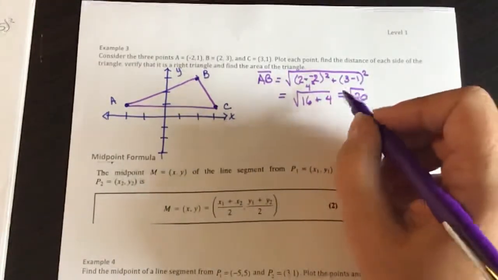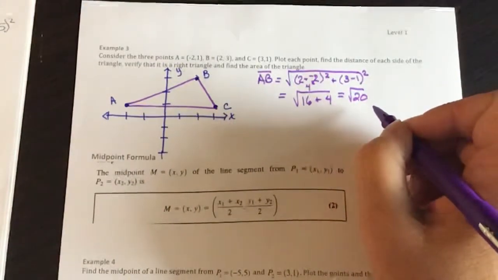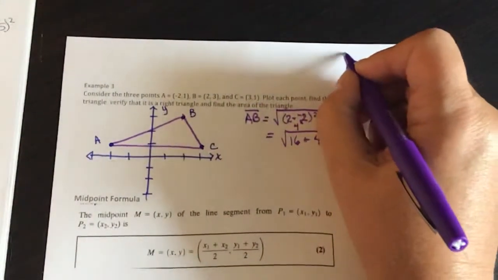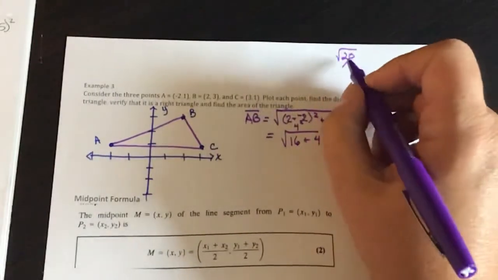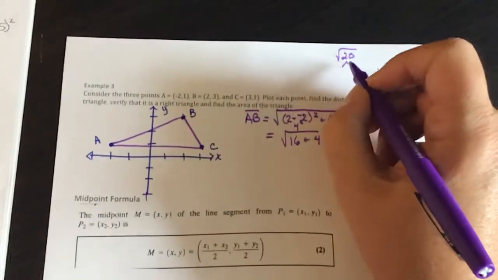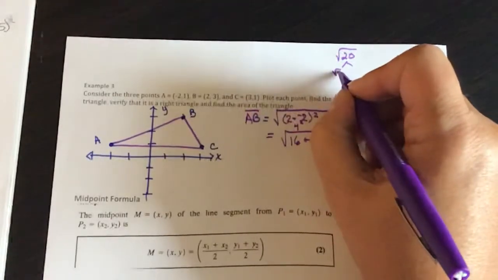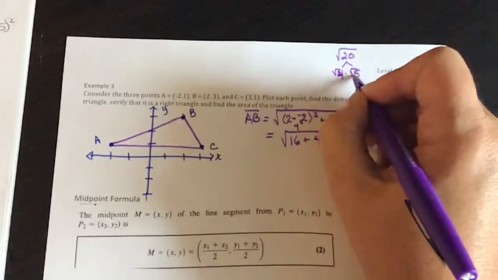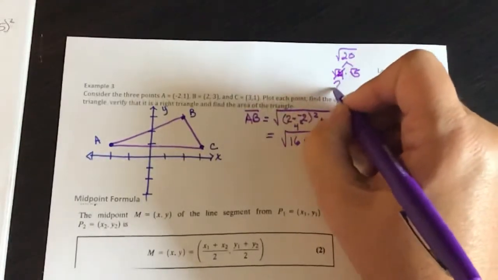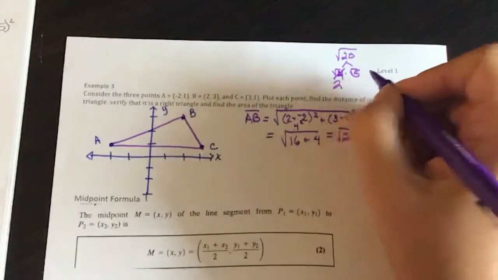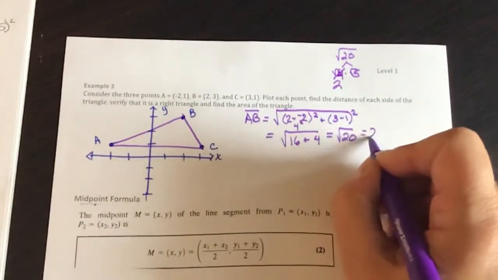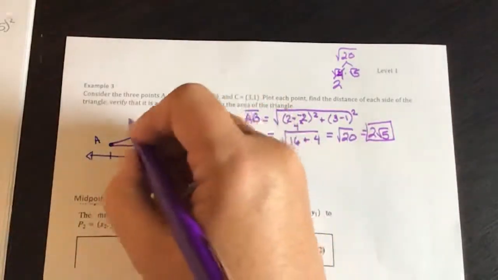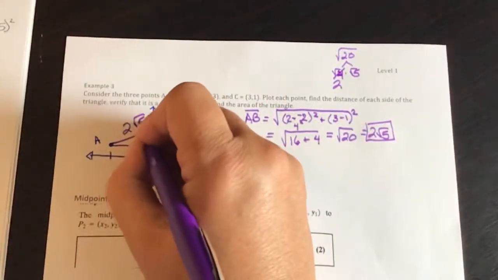Now, I can simplify that. I have a perfect square factor that goes into 20. That's 4 times 5, and the square root of 4 is 2. So simplest form is 2 square root of 5. And that's the length of side AB, 2 square root of 5.